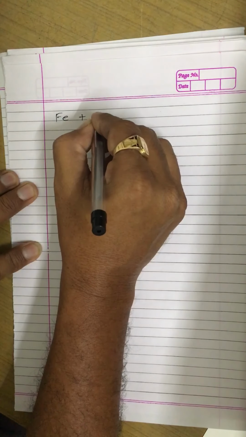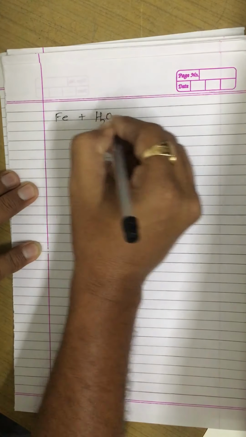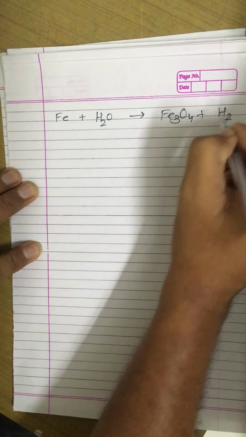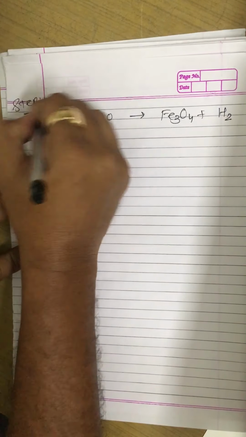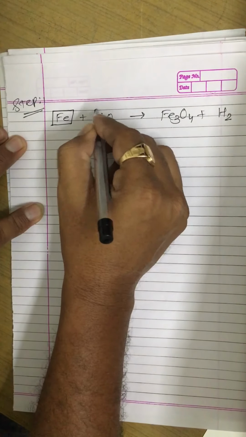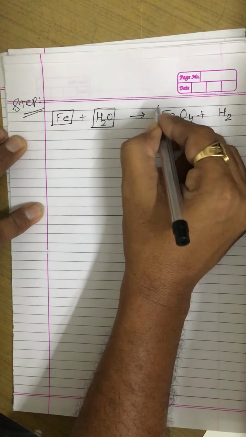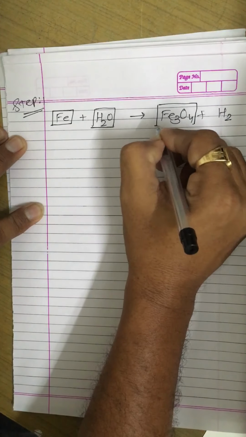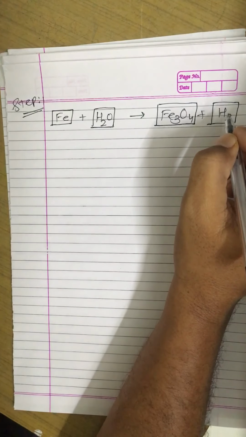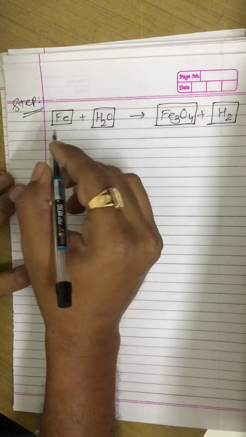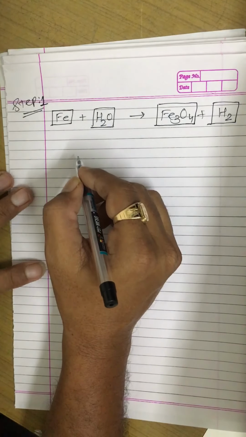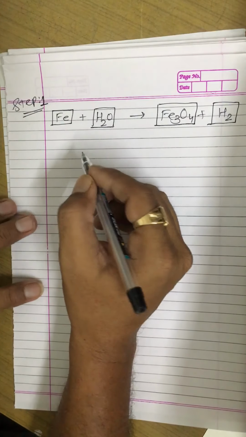Fe plus H2O gives Fe3O4 plus H2. So in step number 1, I am making a box around Fe, another box around H2O, and also one box around Fe3O4 as well as H2. So this is step number 1, in which we make a box around all the reactants and products separately.